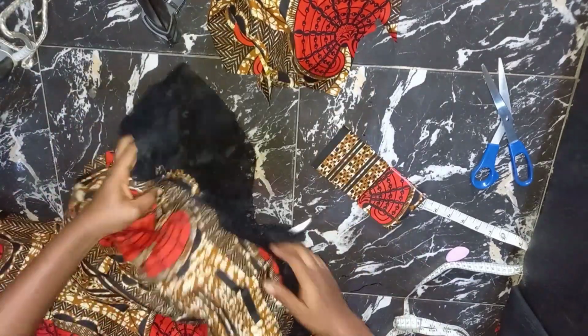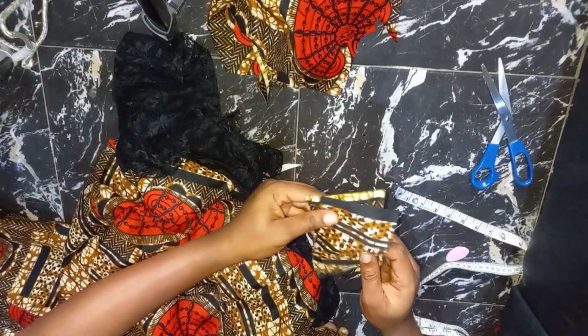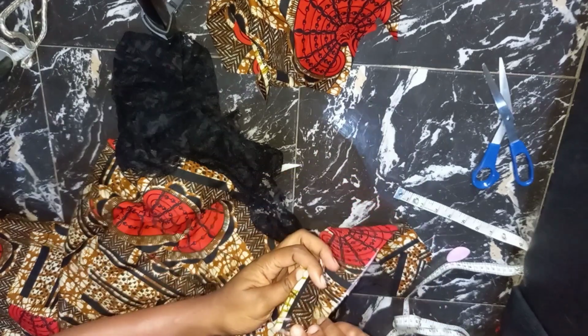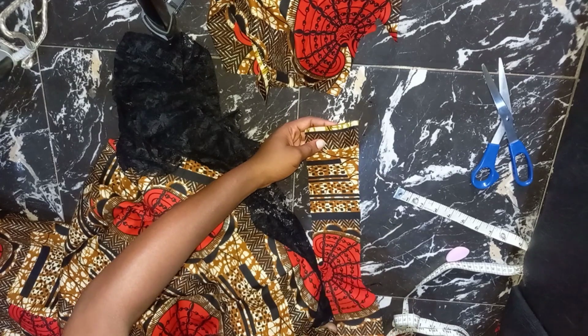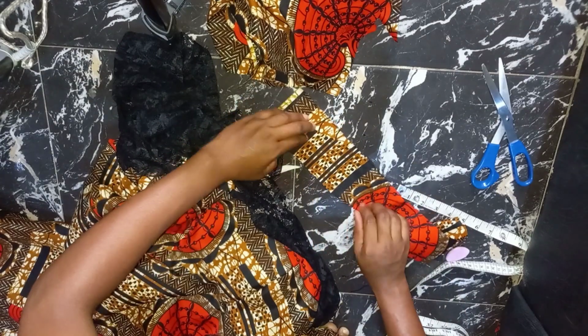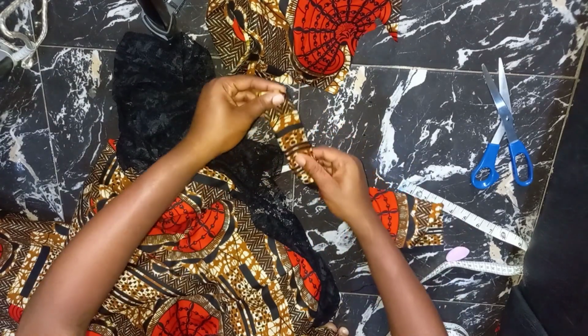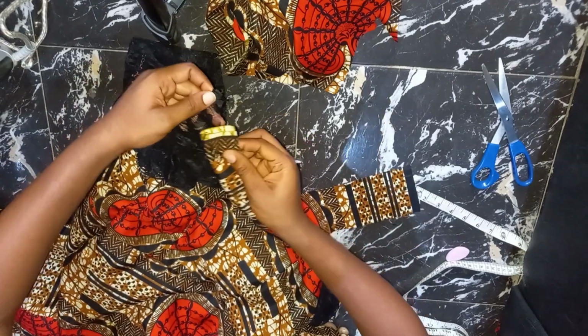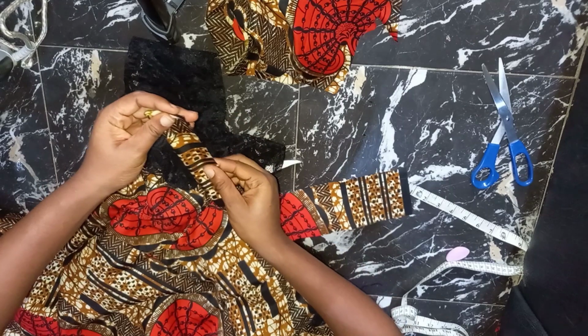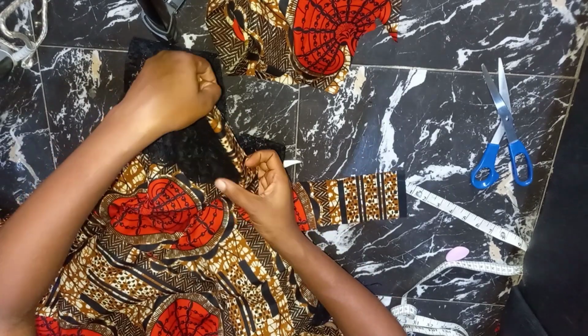Now I'm going to bring my neck piece. So this is what I'm going to do. I'm going to go ahead and fold it into two this way, then attach it to my neck piece.